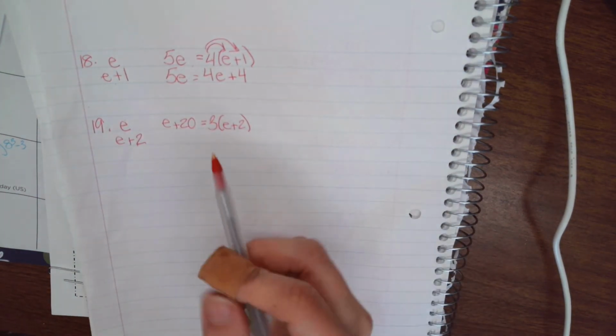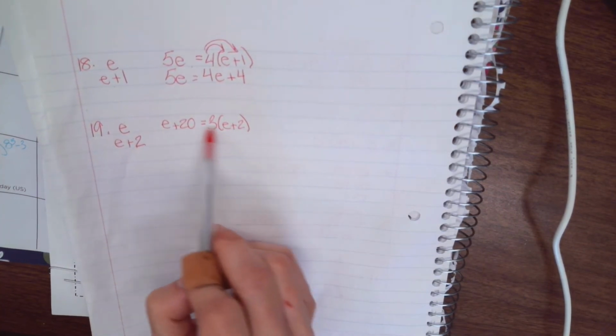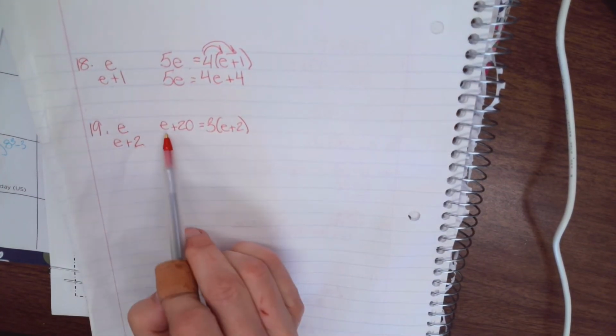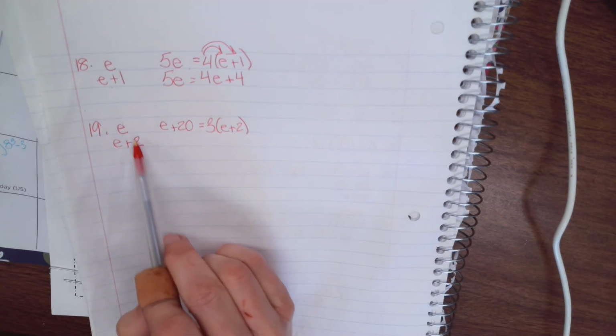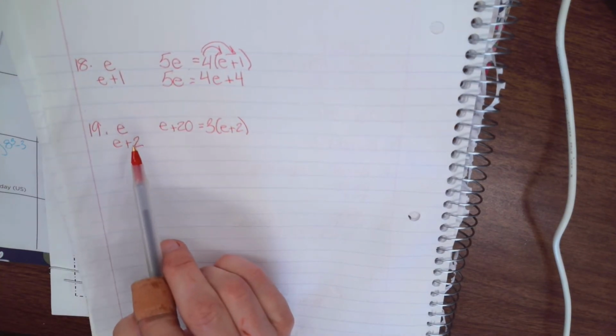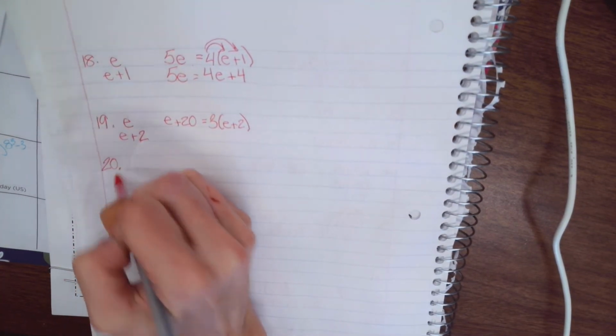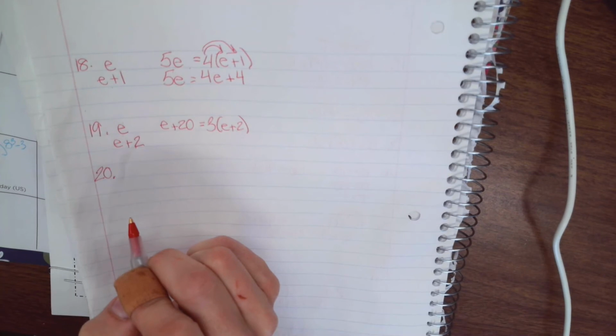All right, now 19, do the distributive property, and then we solve for e, and then add 2 to that, and you should get 2 odd answers. That just sounds funny. Okay, now 20.